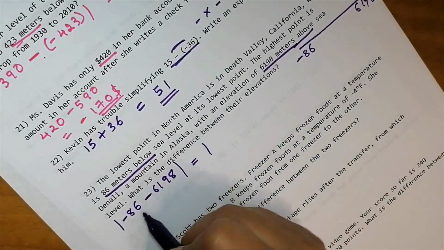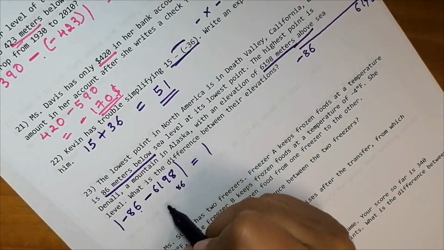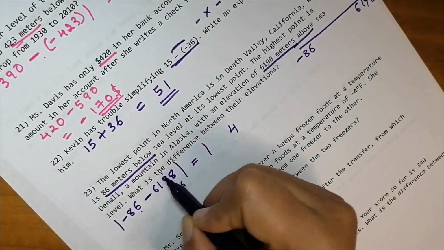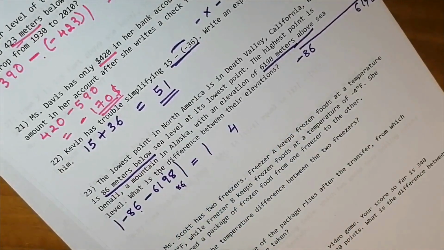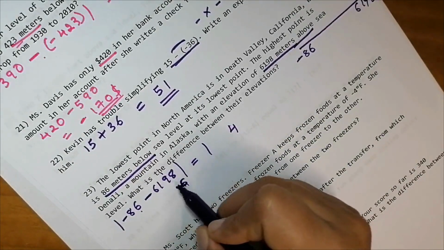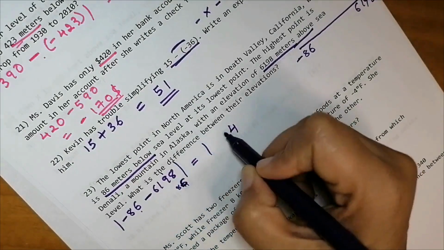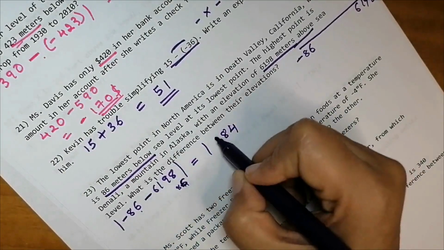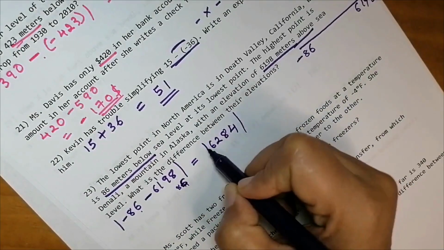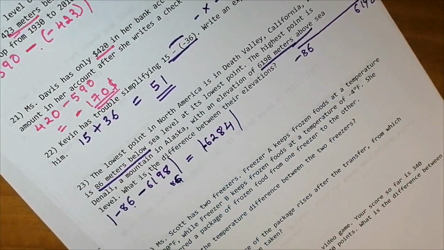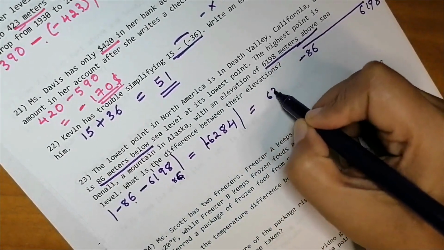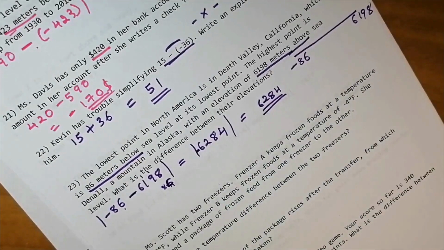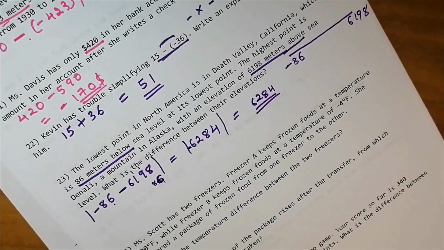now both are negative numbers, right? So we will add it, 6 plus 8. So I'm just writing it here for your understanding, right? 6 plus 8 gives us 14. 4, 1 carried forward, right? 1 plus 9 is 10, 10 plus 8 is 18, right? So I write 8 here, 1 over here, 1 plus 1 is 2, 6 is here, and this is a minus sign here, right? Because both are negative numbers. And this becomes 6284, okay? So this is the distance, the difference between their elevations.